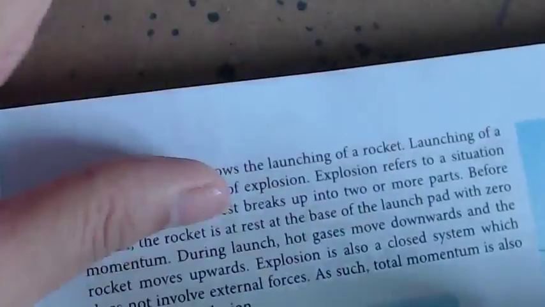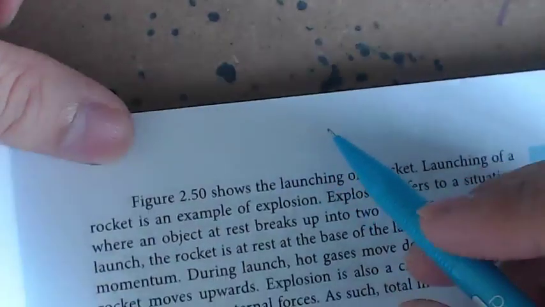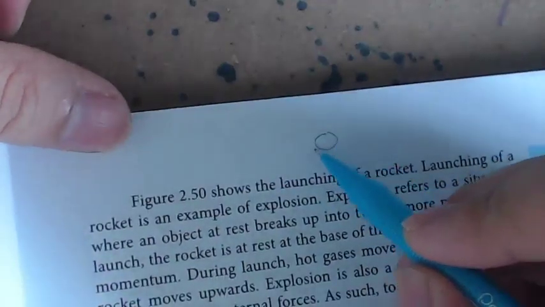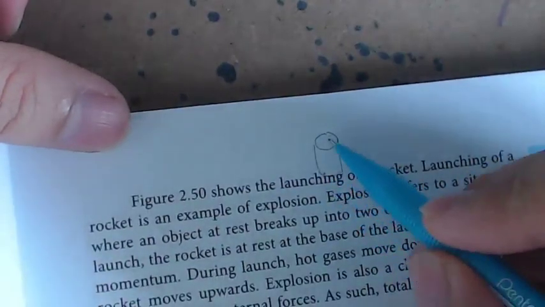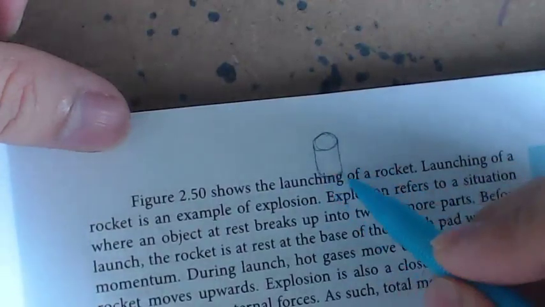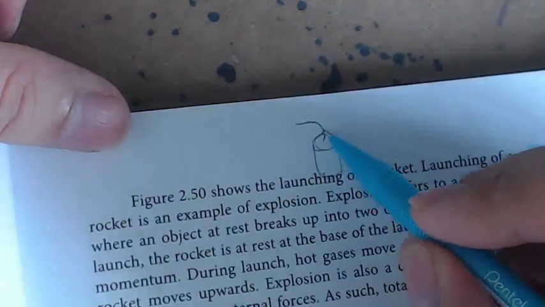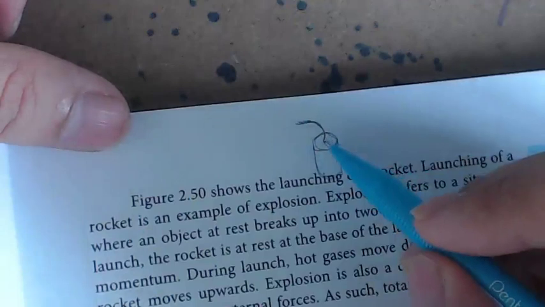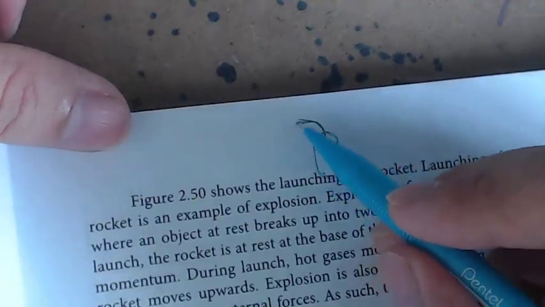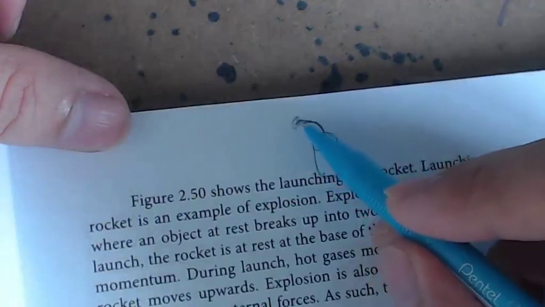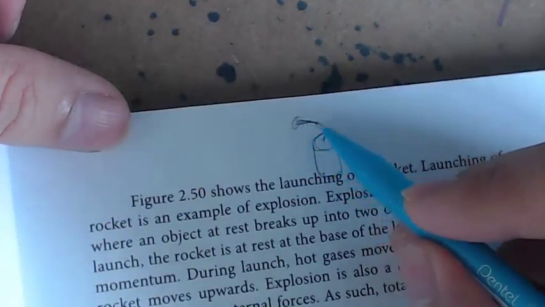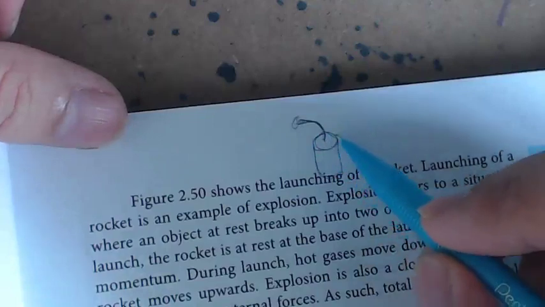It could be anything that explodes. Let's say you like to play firecrackers. You light this up, then it goes like this, and boom.